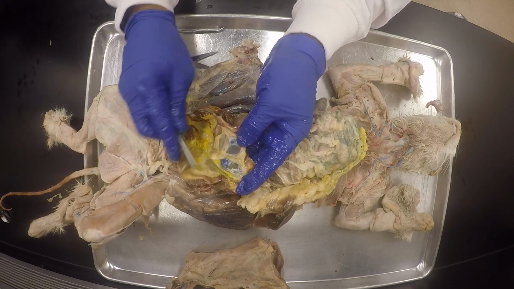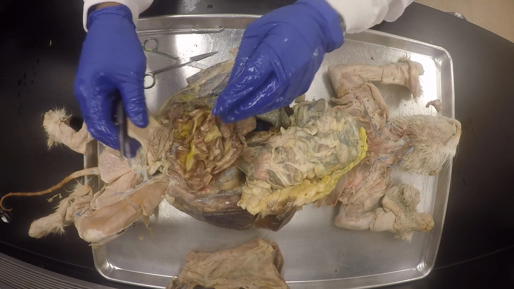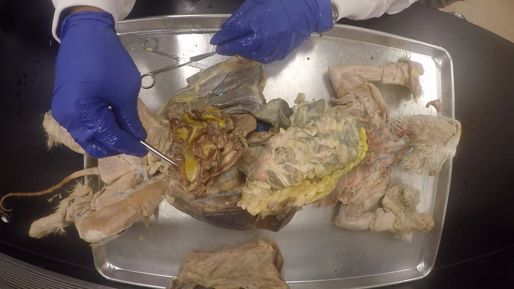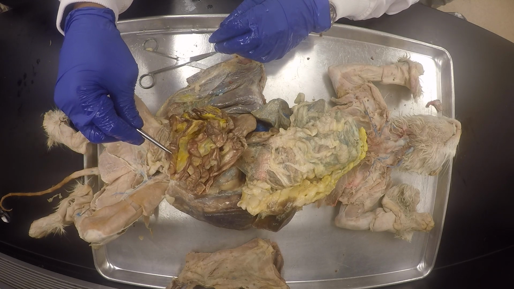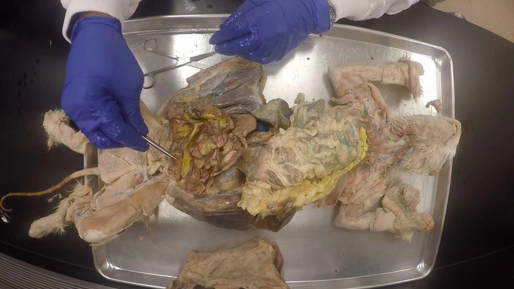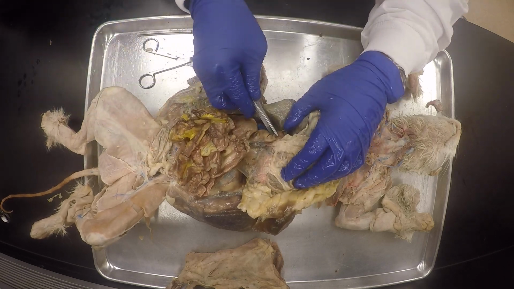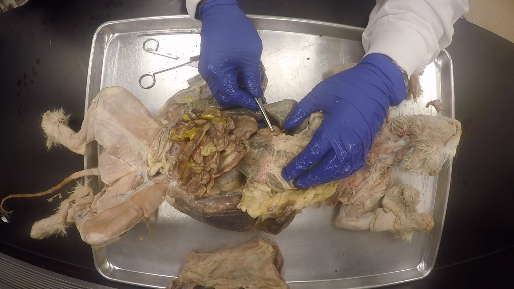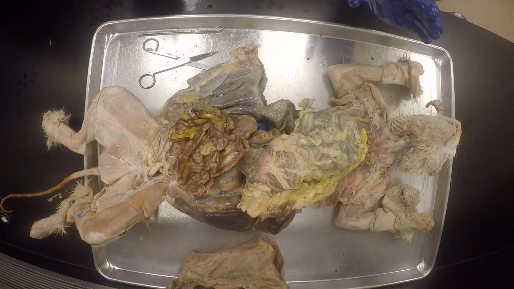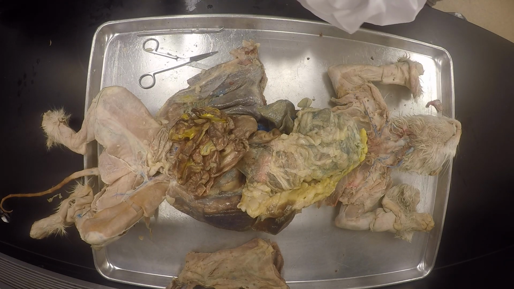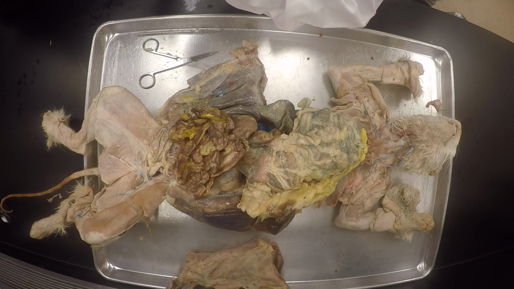So if I say what's the structure here, you say mesentery. If I say what's that part of the GIT, meaning gastrointestinal tract, you say jejunum. If I say what's this part of the GIT, you say duodenum. So we're left with the ileum. The ileum is the one that goes into the ascending colon, correct?